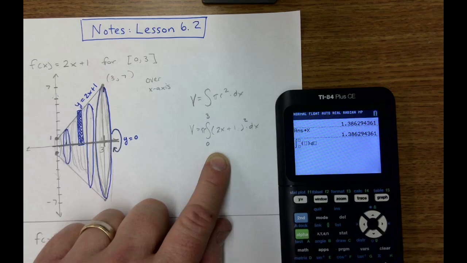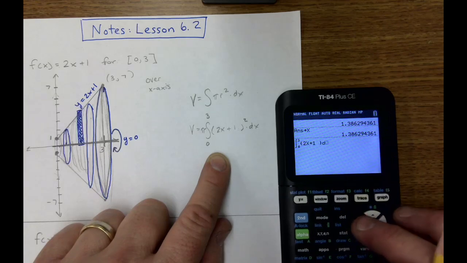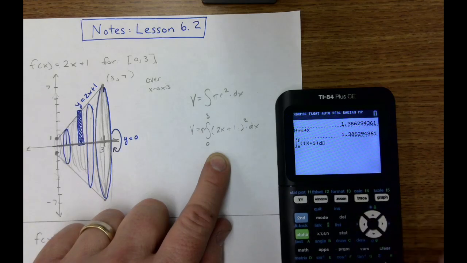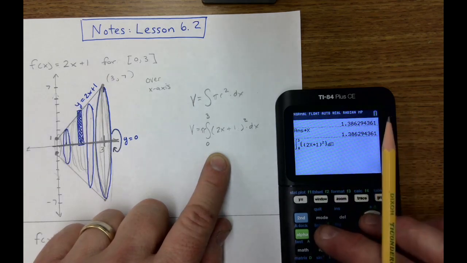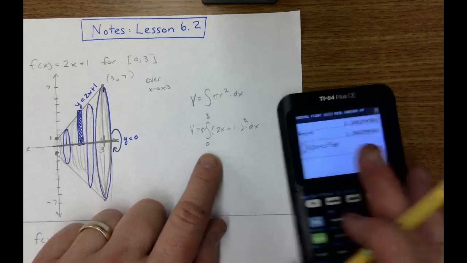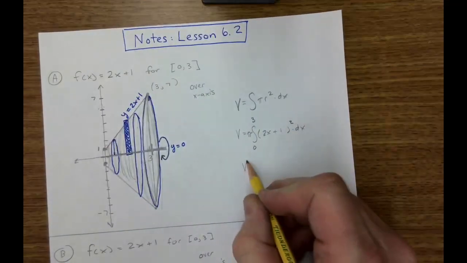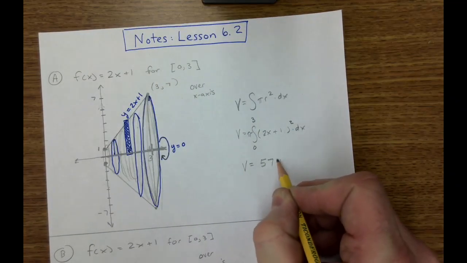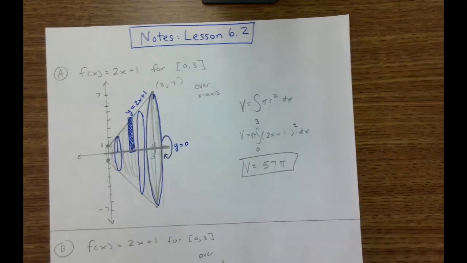All right, here we go. 0 to 3, 2x plus 1. Yeah, you're going to have to put that second set of parentheses in here, I believe, because you want this thing in here being squared. dx, again, is 57. Now, again, when you get done, don't forget to write 57 pi.